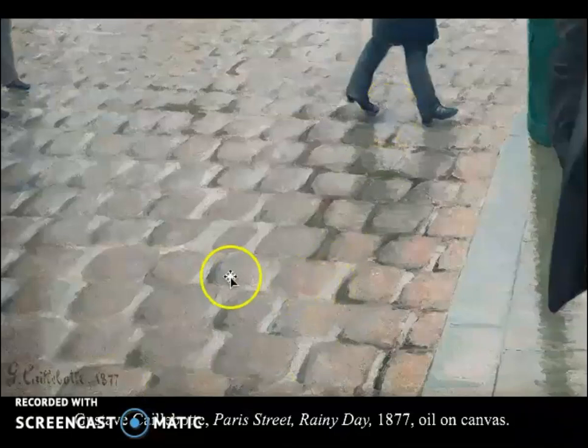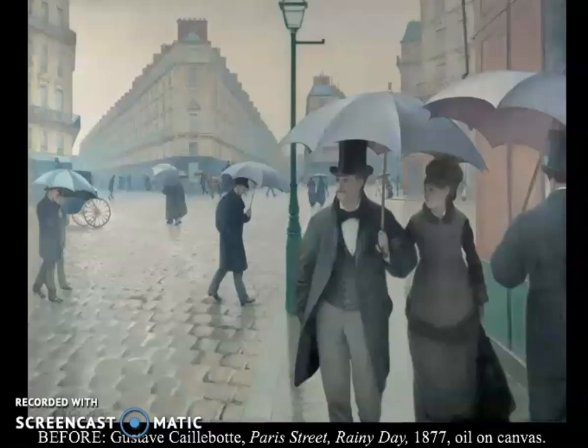And I love how Caillebotte represents water between the stones of the street of Paris as well, which is very gorgeous. This work also became famous recently. It's located at the Art Institute of Chicago, and they just recently restored it and took off the veneer that was very sort of yellowing.